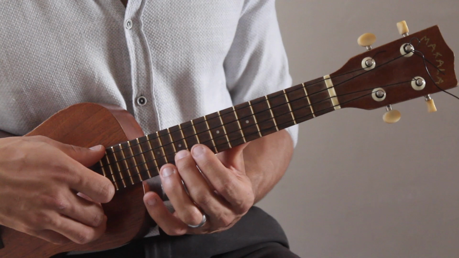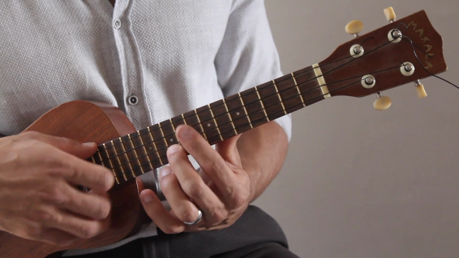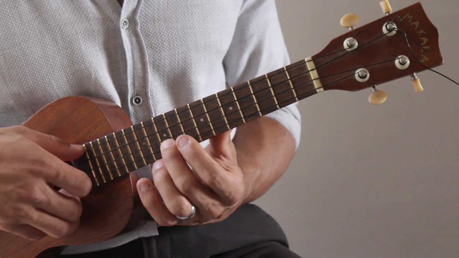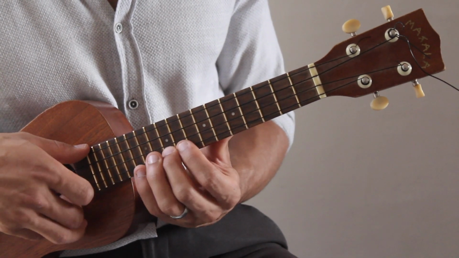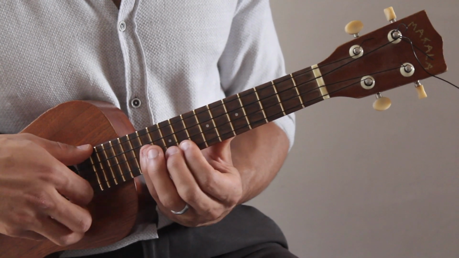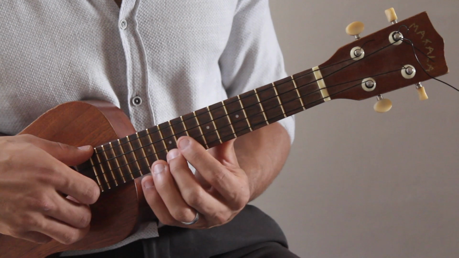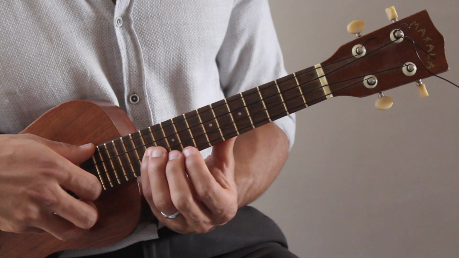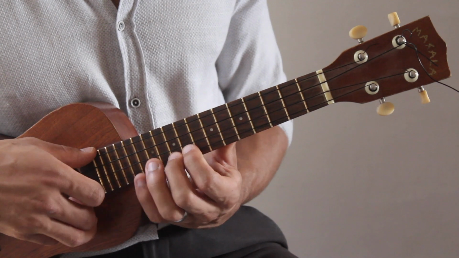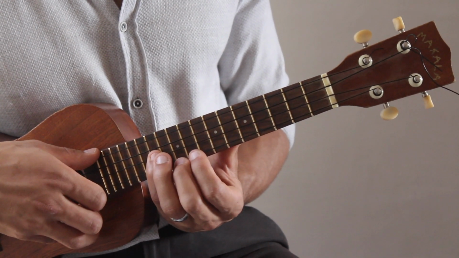Then you come and take your middle finger, put it on the 10th fret. You should have a dot there of the A string. And right there, we're in that diagonal position, yeah? So I'm going middle, index on the 10, 9, then pinky up on the 12 of the E string. Then I go back to that middle finger.